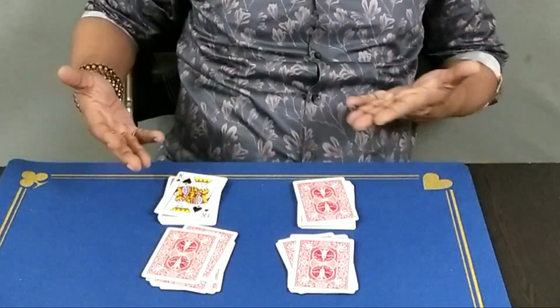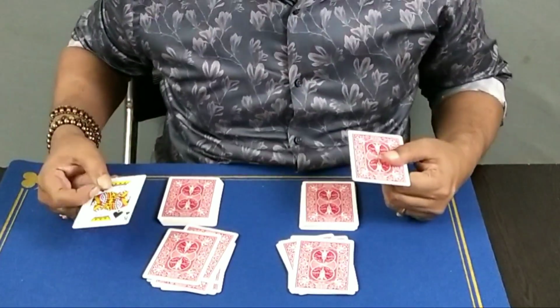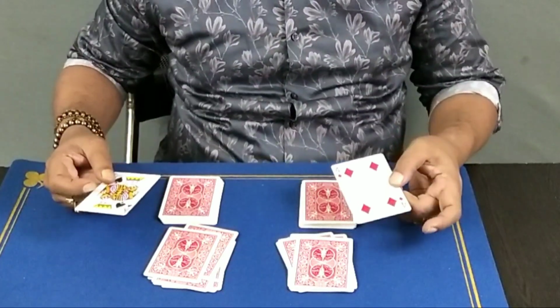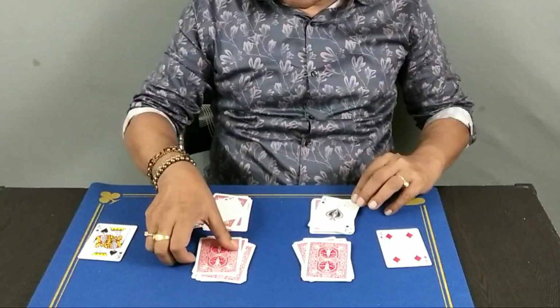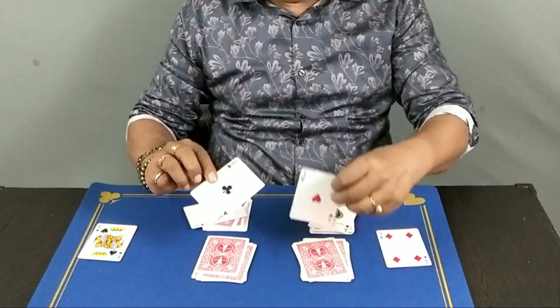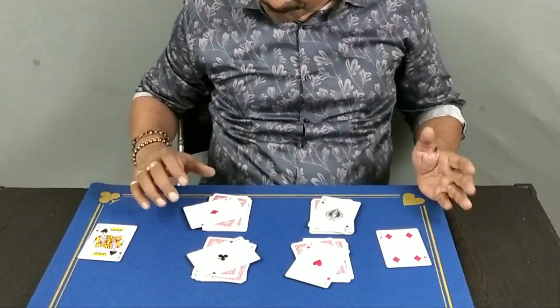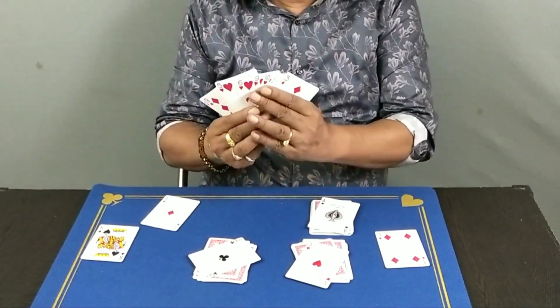You tell him that this is my card which is facing up. And this could have been any card. But in this case, it is your selected 4 of diamonds. This card is an ace. This is also an ace. This is another ace, and this is also an ace. It will happen automatically. And this is a red ace, and this is followed by all the red cards.